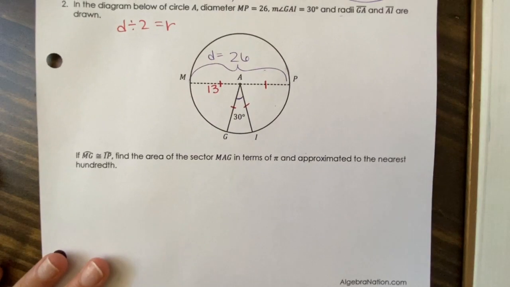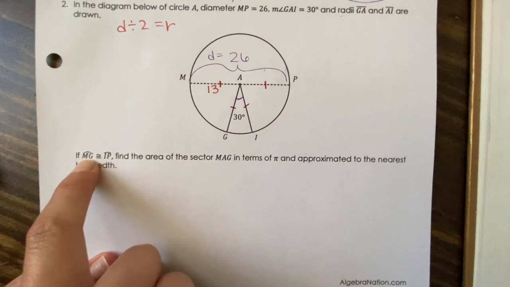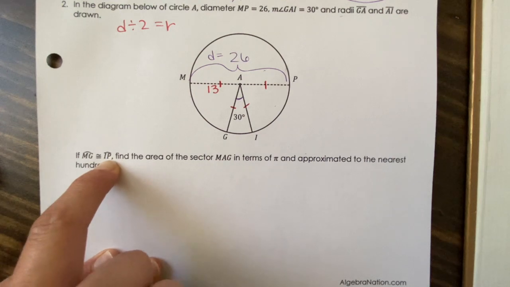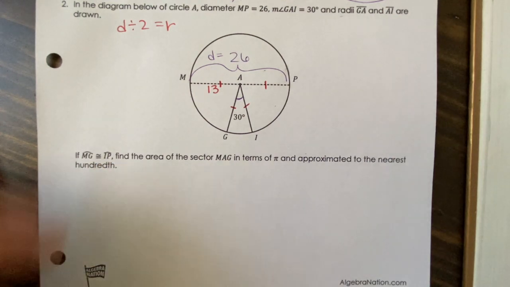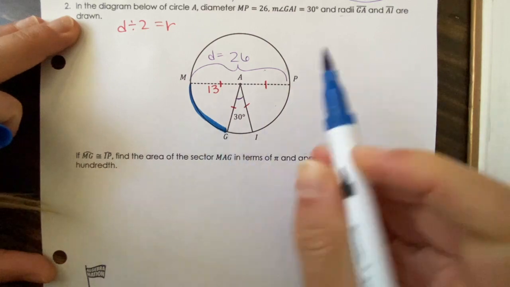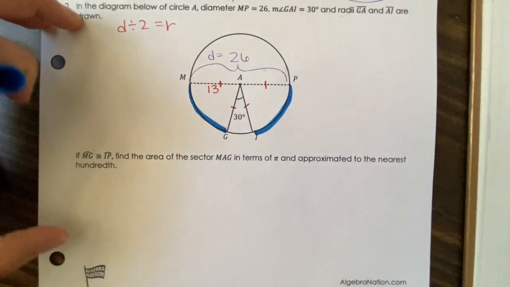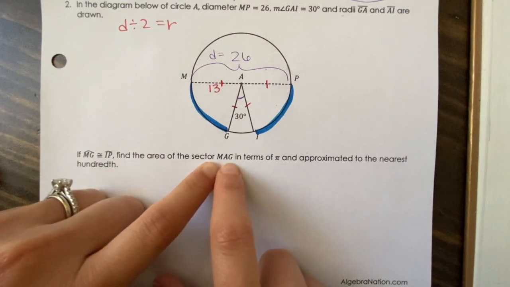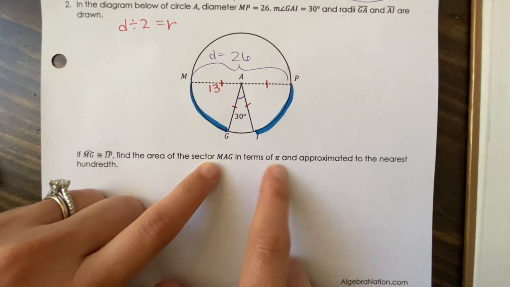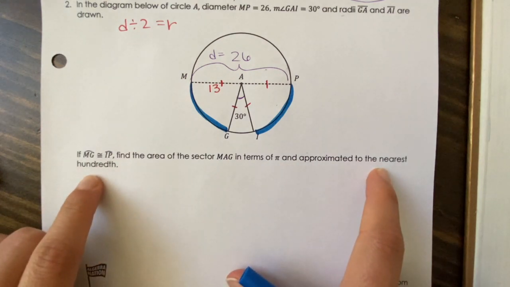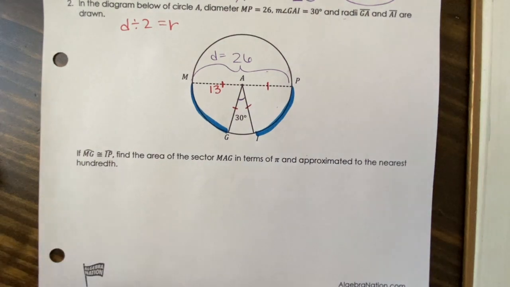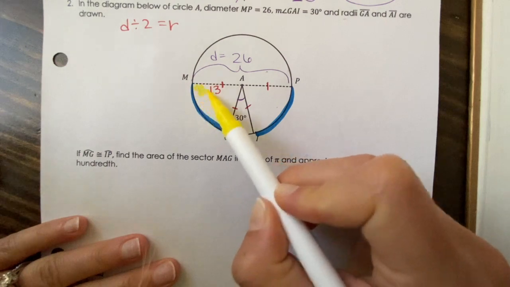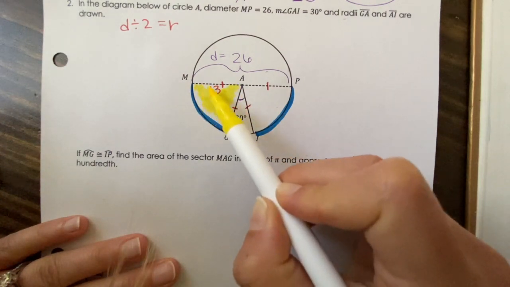Okay, so now let's move on to the actual question. If arc MG is congruent to IP, so they're saying that if this arc right here is congruent to this arc right here, find the area of the sector MAG in terms of pi and approximate it to the nearest hundredth. Okay, so what they're asking for out of all of this question is what this area is, the area of this sector of the circle.